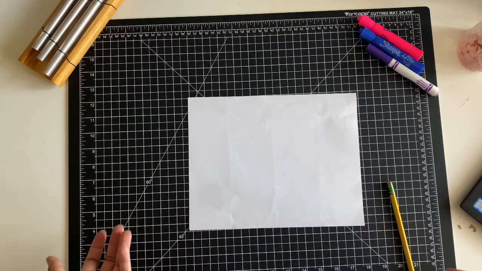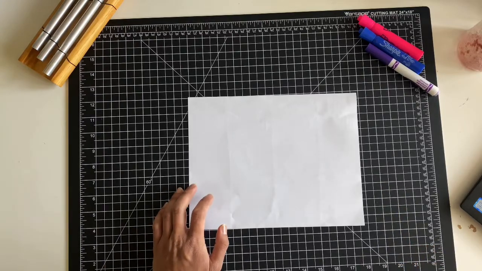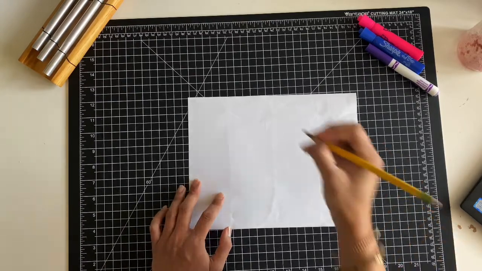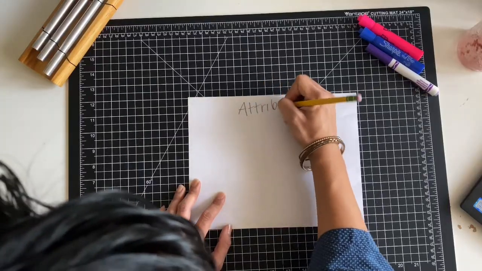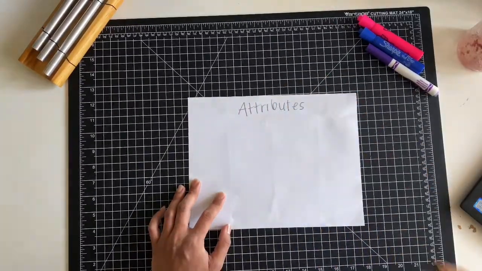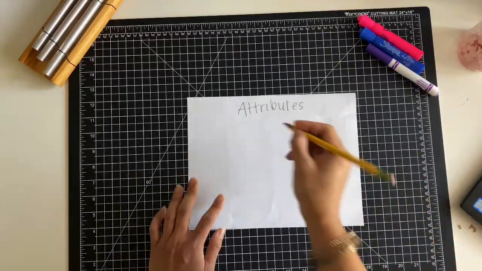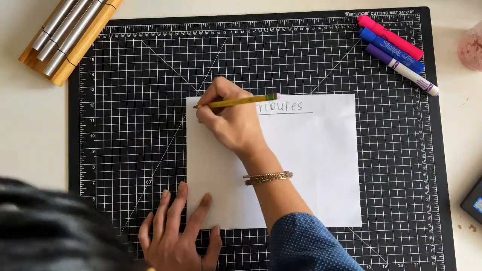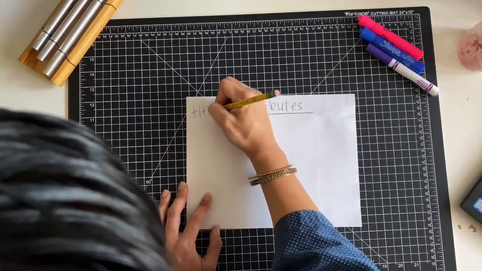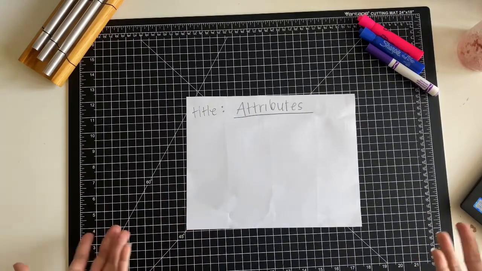Just like in a tally graph, your graph needs a title. The title of this bar graph will be called attributes. So right at the top of your paper, write down attributes. Okay? So I have my word attributes. Maybe I'll draw a line under it too, so I know it's a title. Don't forget to include the word title. And then I'm gonna create my graph right now.